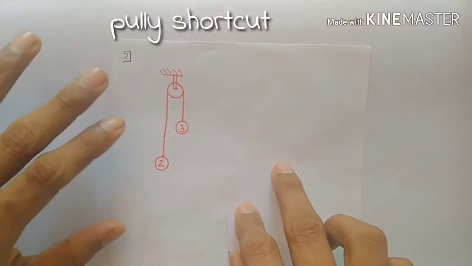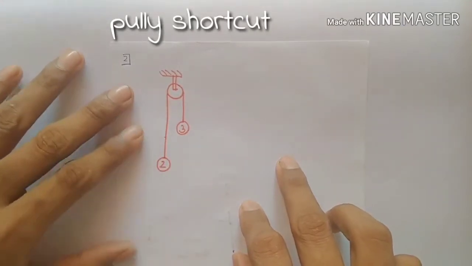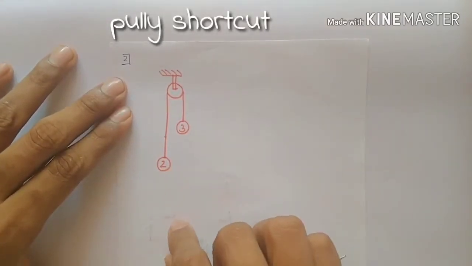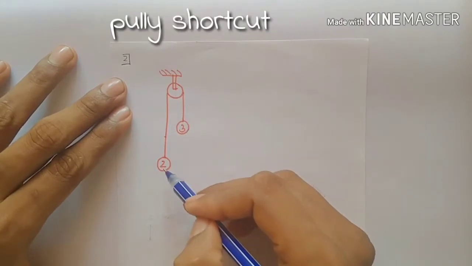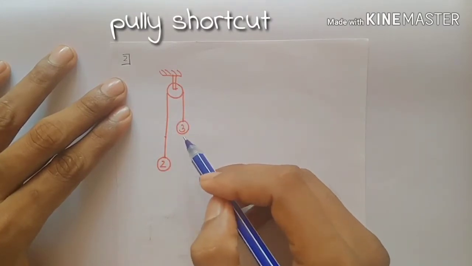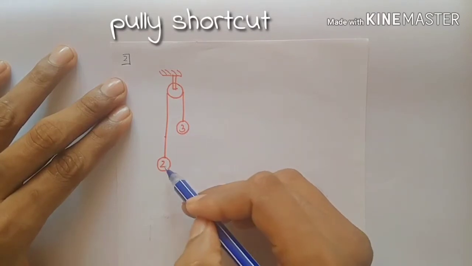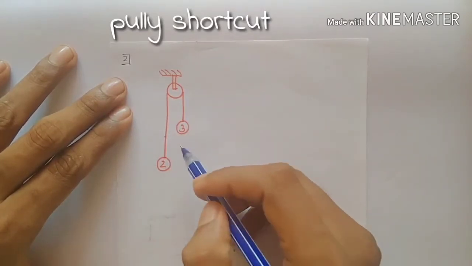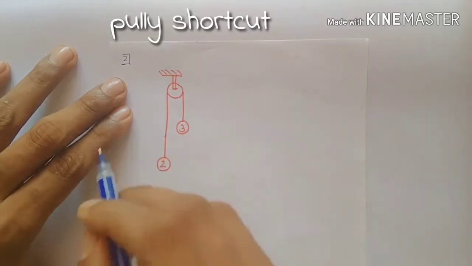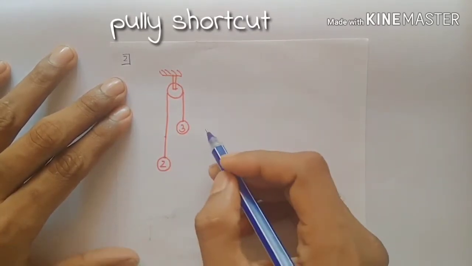Then let's move on to the next thing. Can you see a diagram? In this diagram we have a pulley, a frictionless pulley. There are two masses, 3 kilogram and 2 kilogram, attached over here. Will it be at rest? No. This is 3 kilogram and this is 2 kilogram, which means this 3 kilogram will move down and the 2 kilogram will move up. Okay. Then in this case, our task is to find out the acceleration and tension.